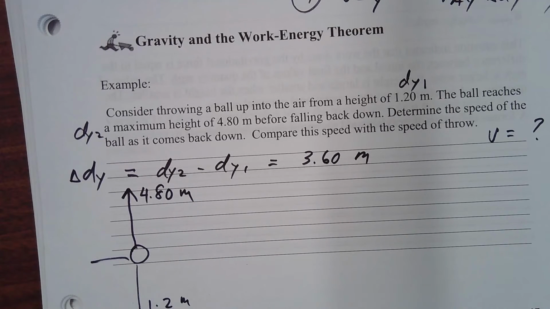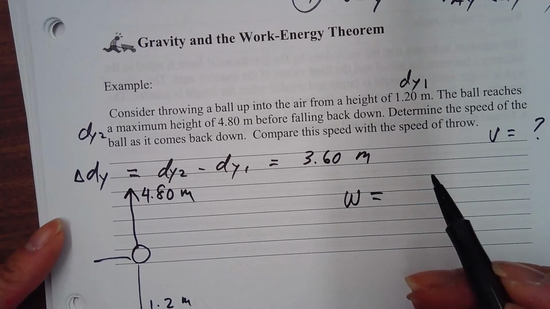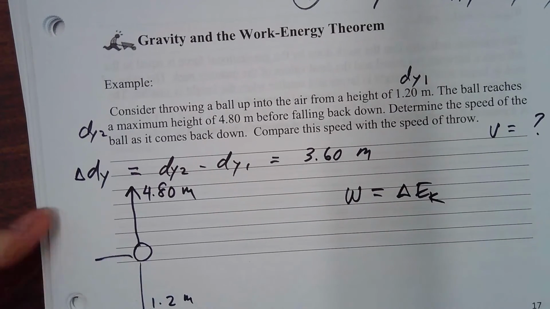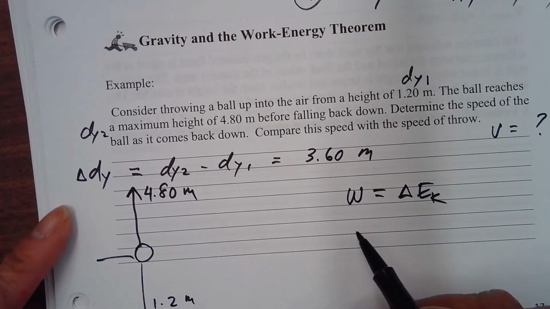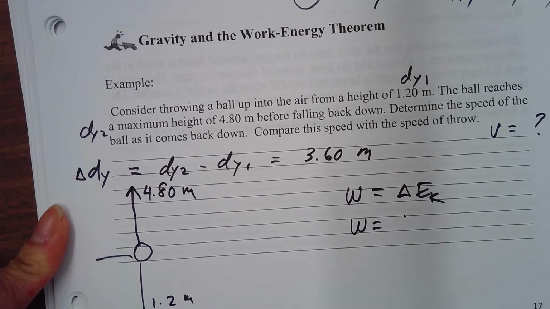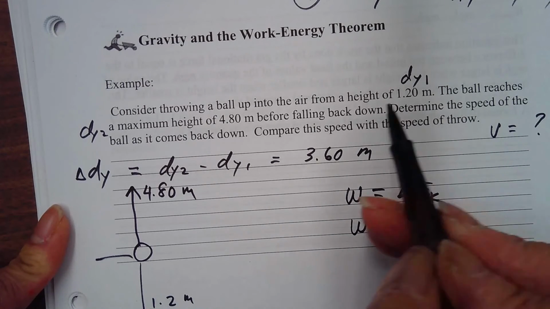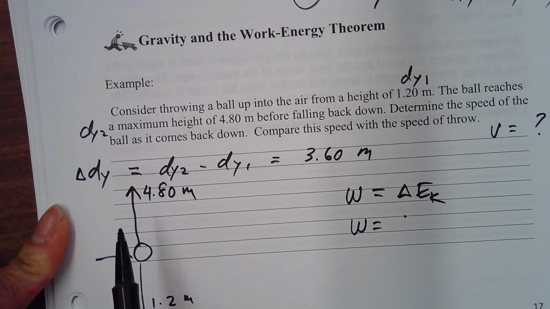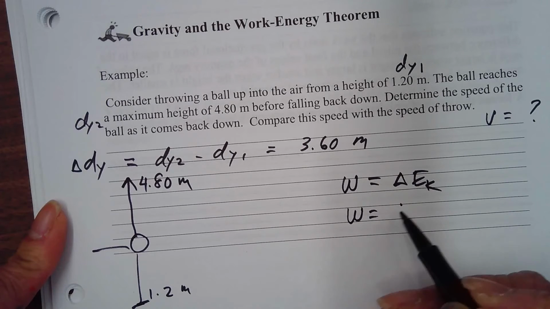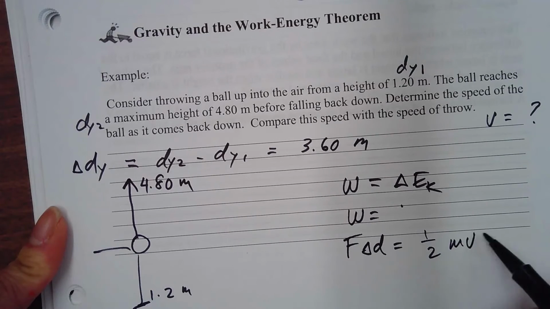All right, so there's work done on the ball, right? It starts to determine the speed, so then we can calculate the kinetic energy there. Okay, so work is F delta d. What do we know? We know the d1, d2. That's all we know, right? So work is F delta d is equal to 1/2 mv squared.